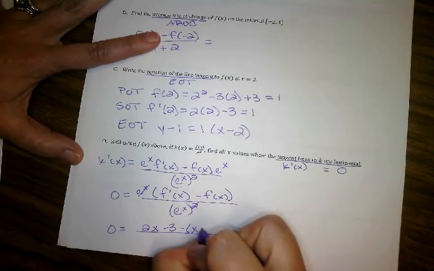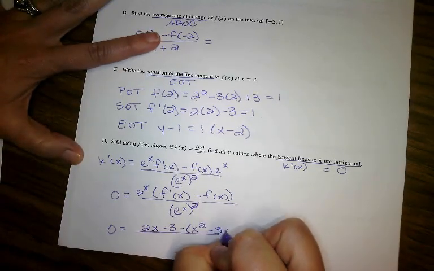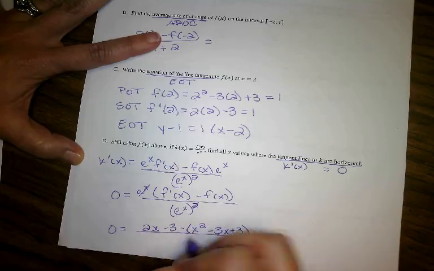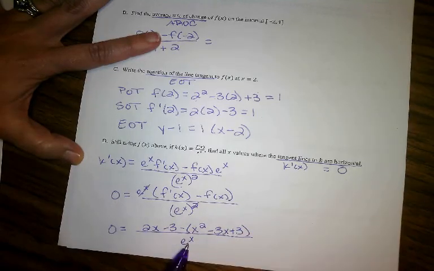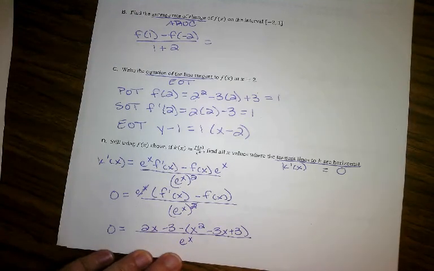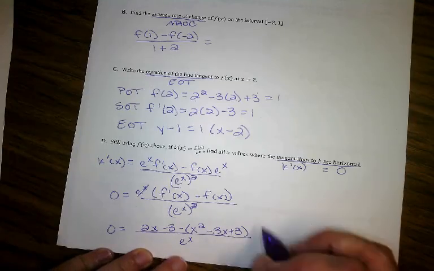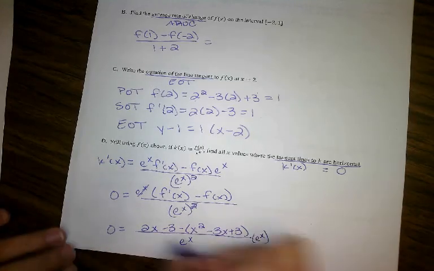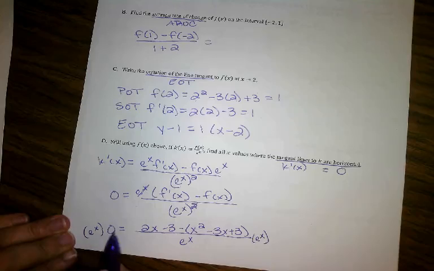And I have one of those e to the x left. I got rid of the squared because I had 2 of them and I canceled one out there. Okay, I really would like to solve for x here. I'm going to multiply by e to the x on both sides because e to the x times 0 is just 0. So that helps me get rid of one thing there. All right, let's see if we can simplify this.